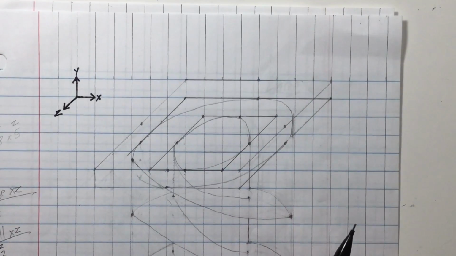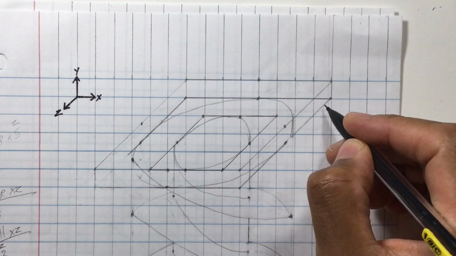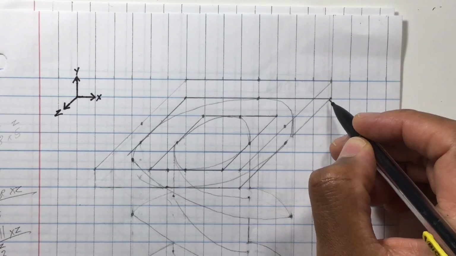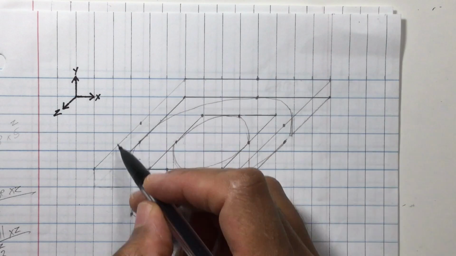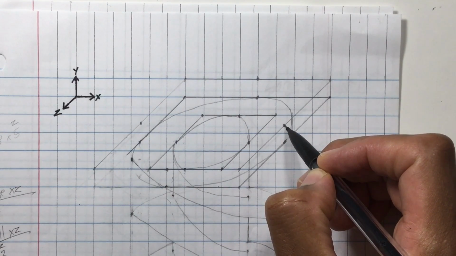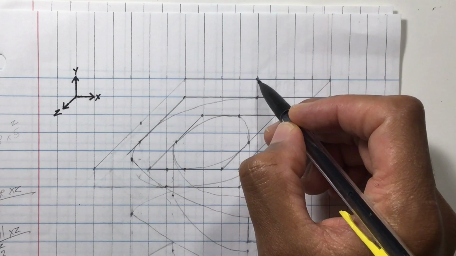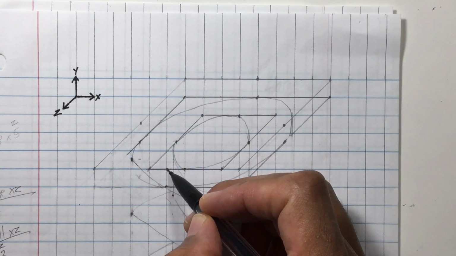Okay, so I've drawn another XZ plane directly above the first one that we drew. Okay, it's kind of hard to see, but we're just going to draw another circle, another oval in the top plane. So I've made marks. This is the middle, this is the middle, this is the middle, and this is the middle.